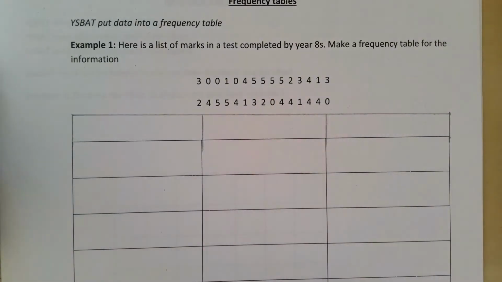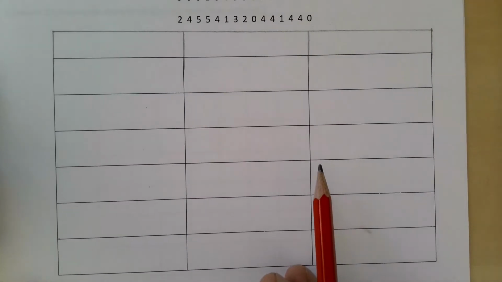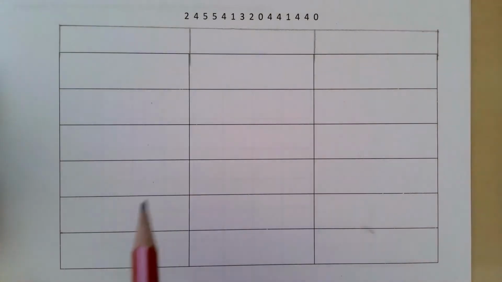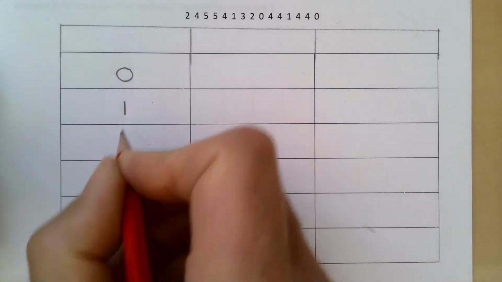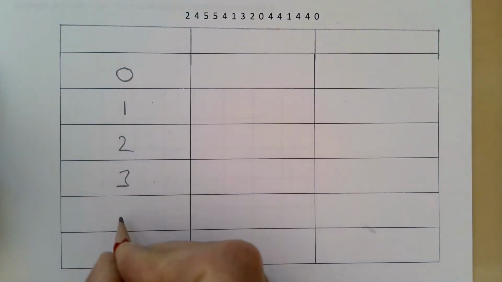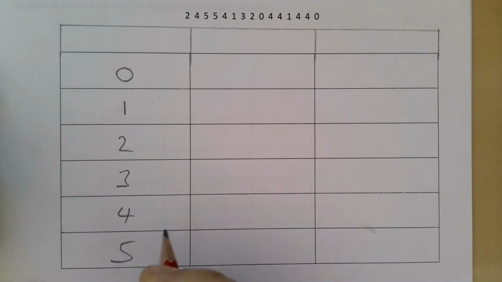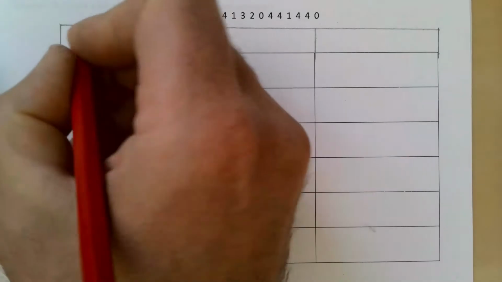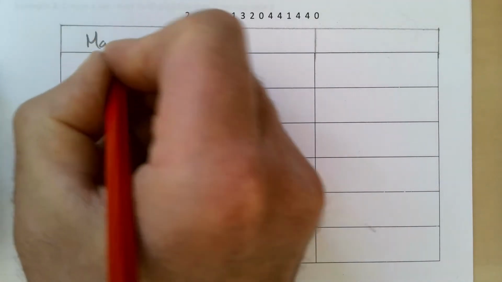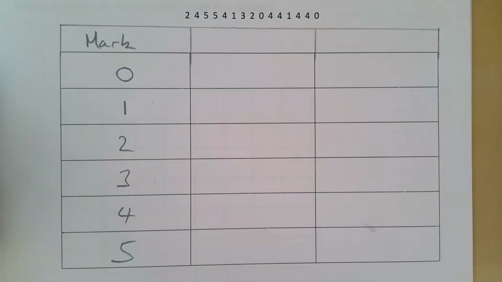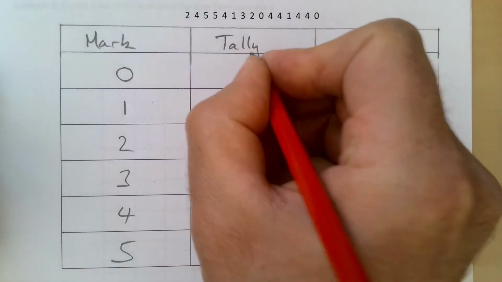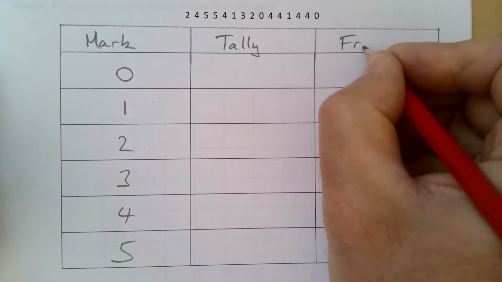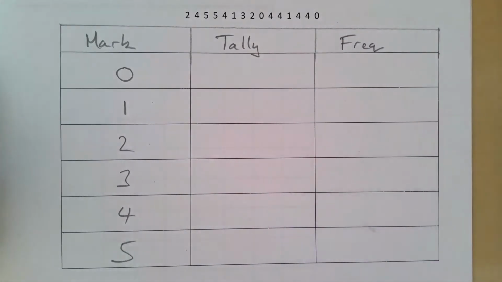The way the table is set out here, I've added an extra row onto the top because I wanted to be able to put in 0, 1, 2, 3, 4, 5, and I also wanted a title about what was up here, so that's going to be sort of our heading. So that's the mark they got. We're going to do a tally, and then the frequency is in whenever we add up our tally.